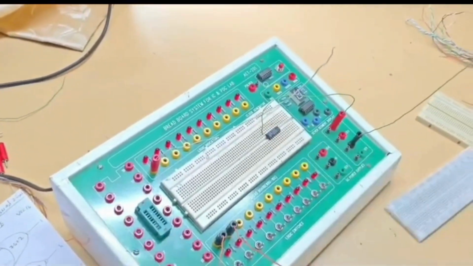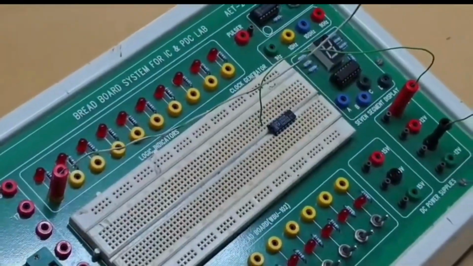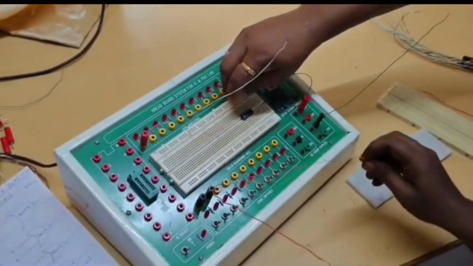Then it will be connected. Then we can make the further connections for the inputs and outputs.